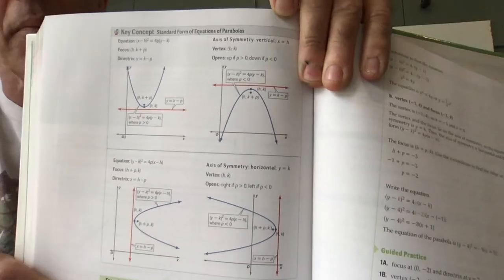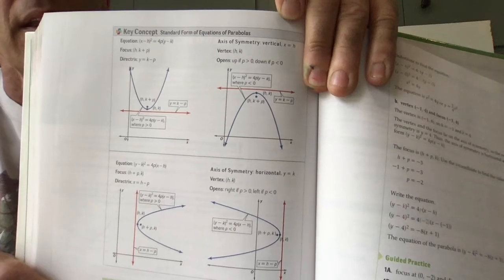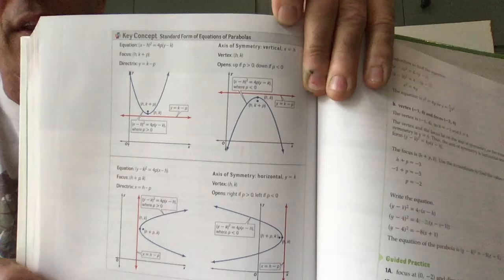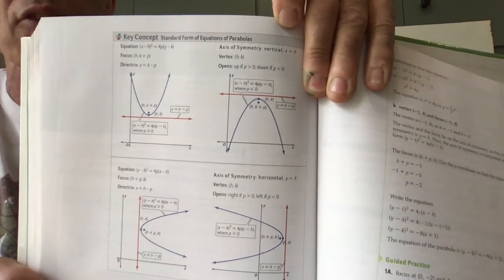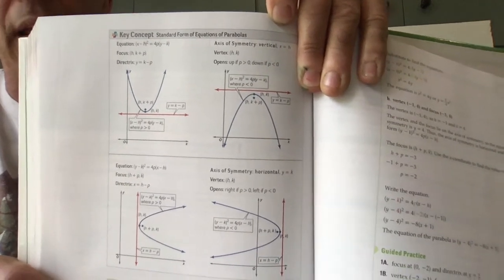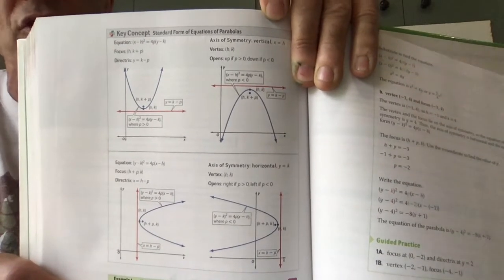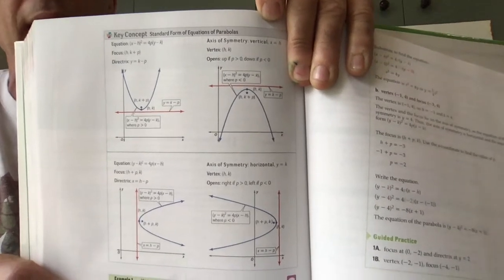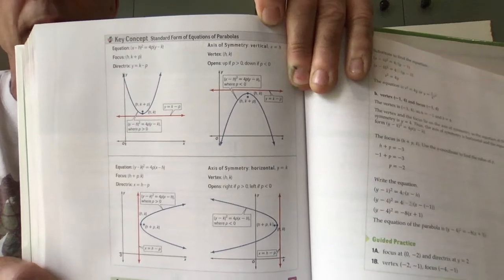So they sum all this information up in this key concept here. They give you the general equation. They give you the axis of symmetry, the vertex, the focus, the directrix. Tells you if it opens up or down. And you're just going to have to look at that information. And when they ask you questions, you're going to have to go to the p, the x, the y, and look at it and kind of figure out what's going on. Okay?